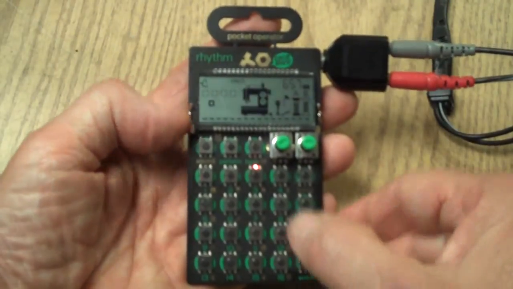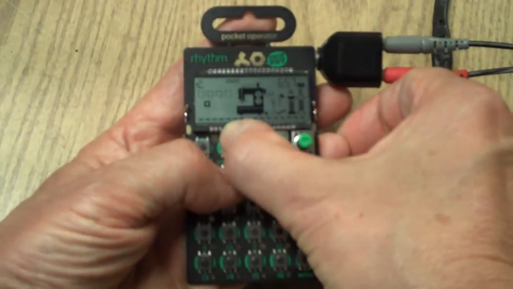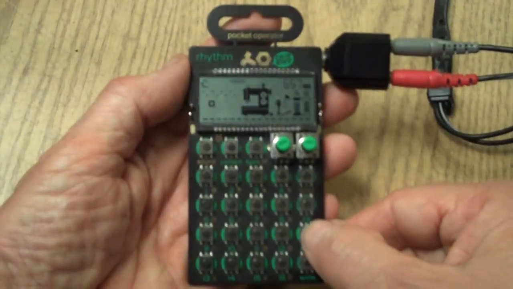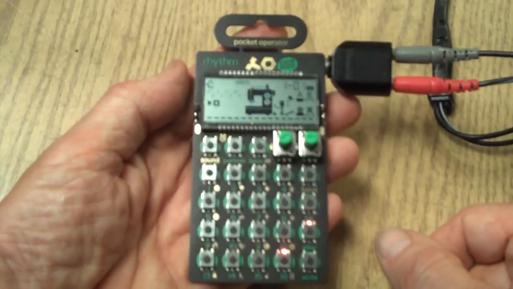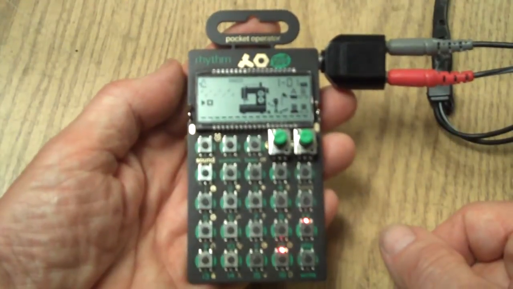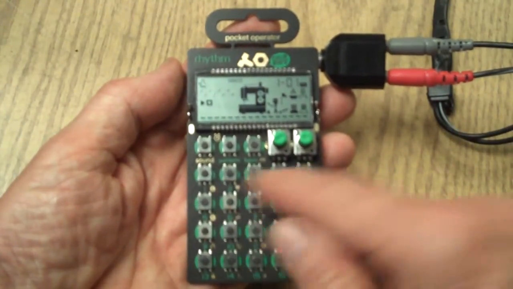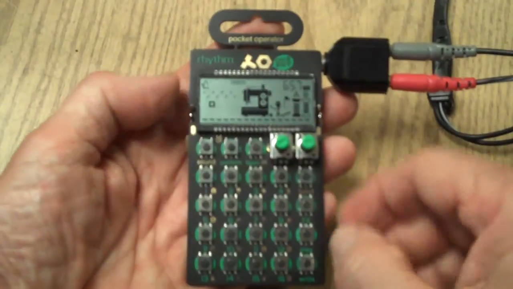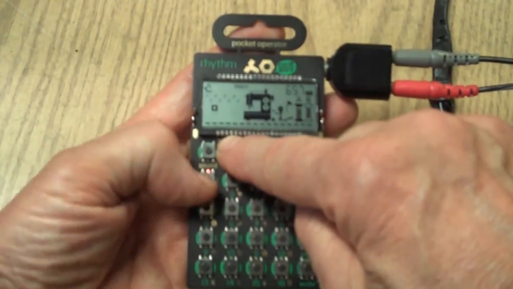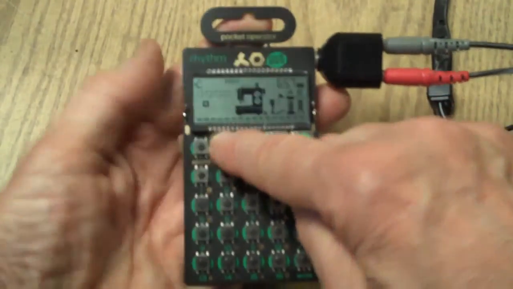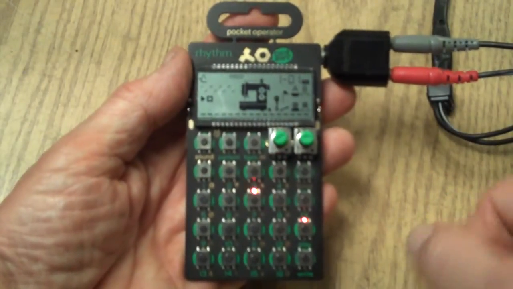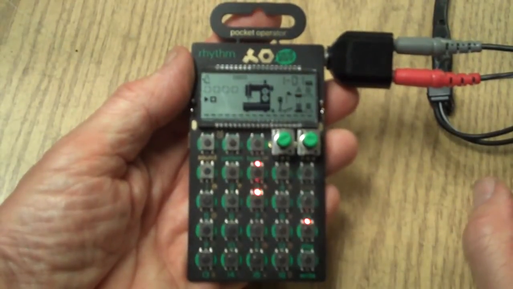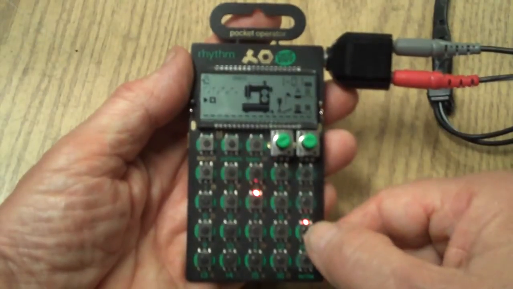So as a simple example, I have pattern 1 set to play on step 3, a drum. On pattern 2, I have it set to play a hi-hat on step 2. So if I hold pattern and press 1, then 2, then play, I hear first the drum, then the hat, then the drum, then the hat.